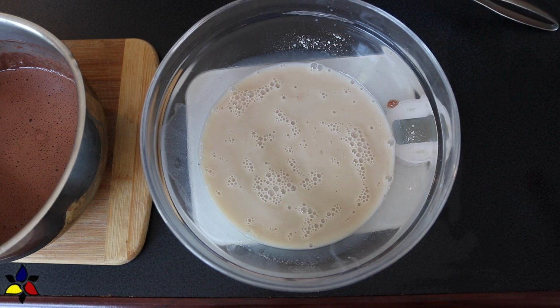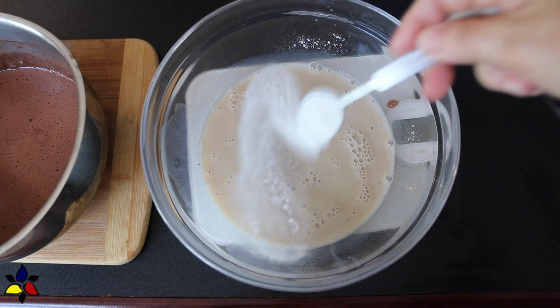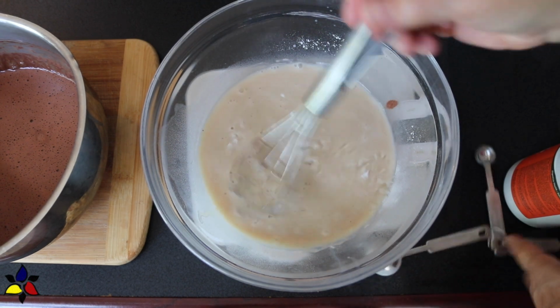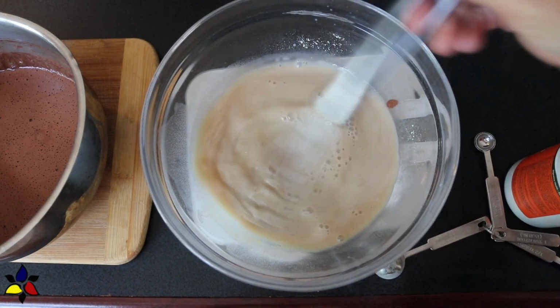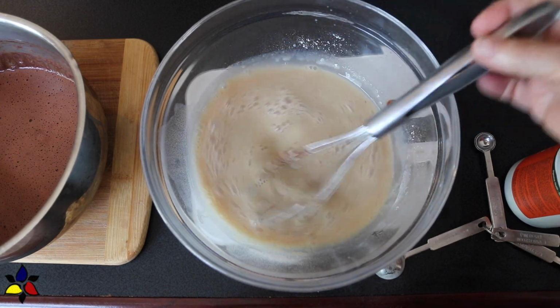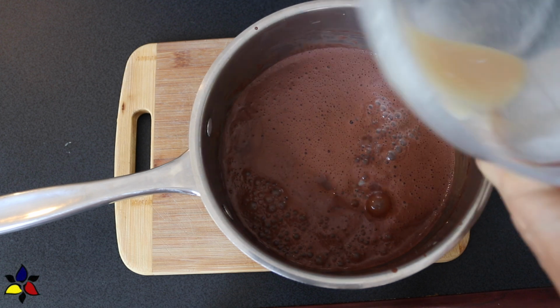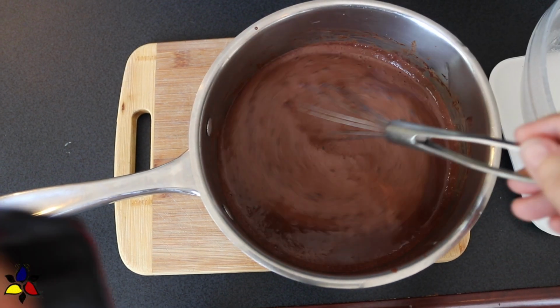And now sprinkle the glucomannan, which is also called konjac root powder, over the surface and then immediately whisk to combine into the almond milk. When the glucomannan is mixed thoroughly into the almond milk and there are no lumps, pour this into the saucepan with the cocoa and stir to combine.